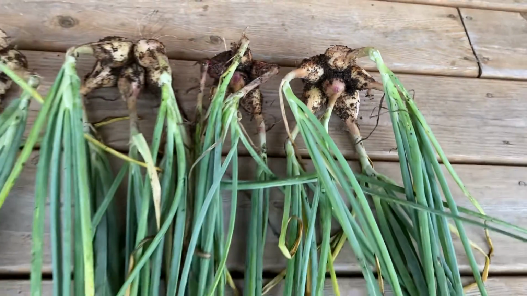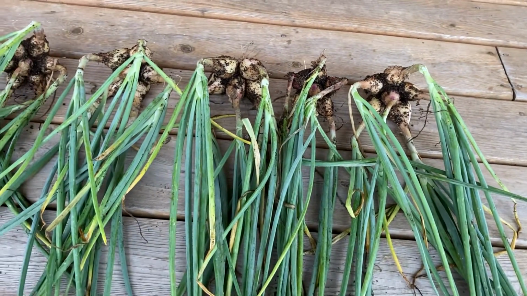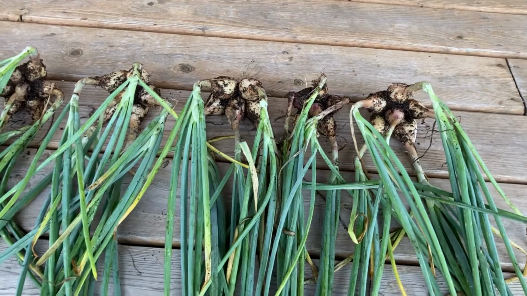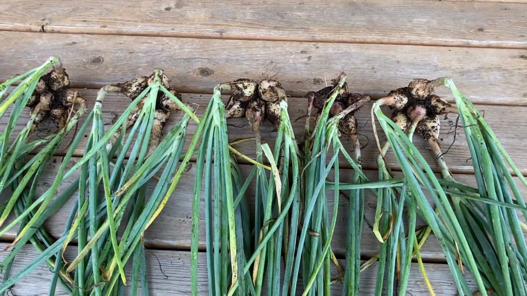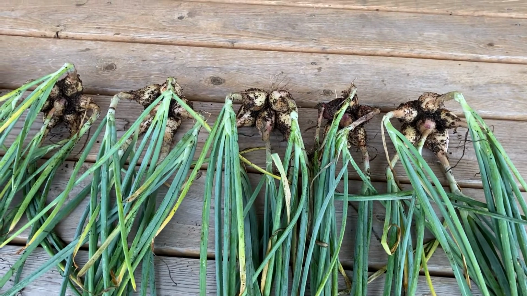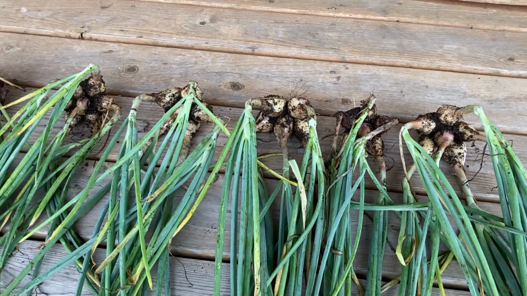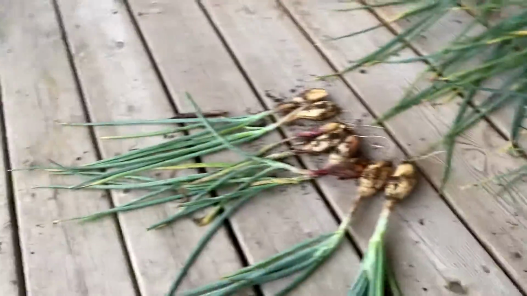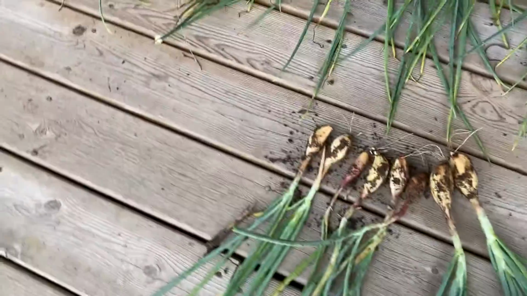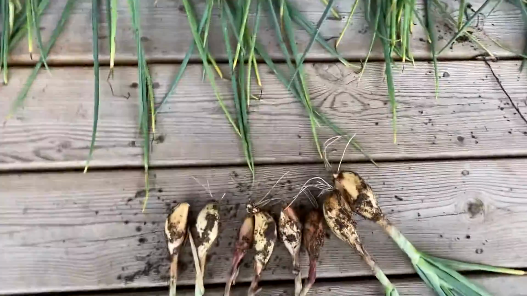And what I did in my experiment is I planted a row of the biggest shallots that I had, and I planted a couple other rows of the smaller shallots that I had. And what I was comparing was the amount of yield based upon what I was planting.